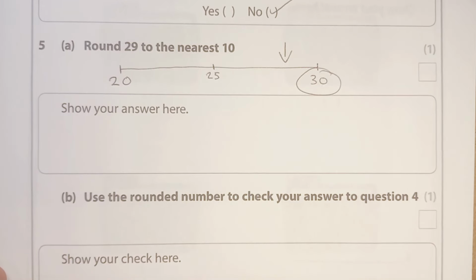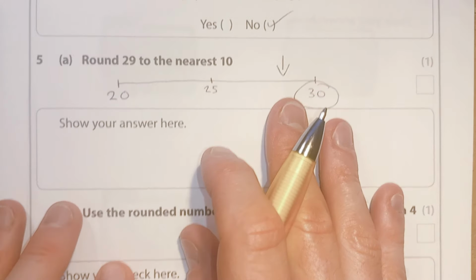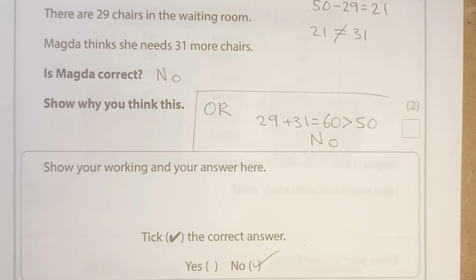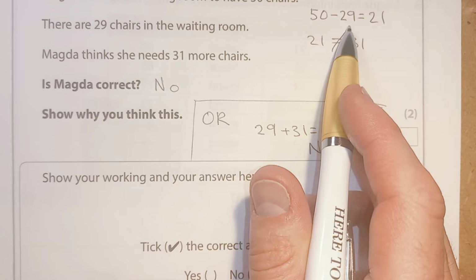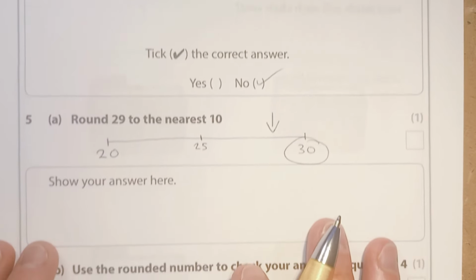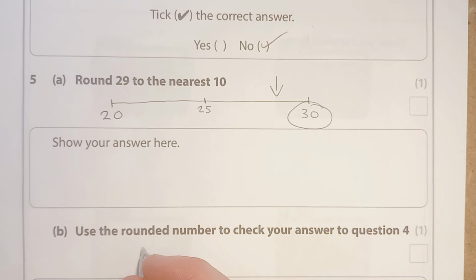And part B. Use the rounded number to check your answer to question 4. Okay, well, if you remember question 4, this was the one about the chairs in the waiting room. What we did at the start was 50 minus 29. Well, we've just said that 29 rounded to the nearest 10 is 30. So instead of 50 minus 29, let's do 50 minus 30.